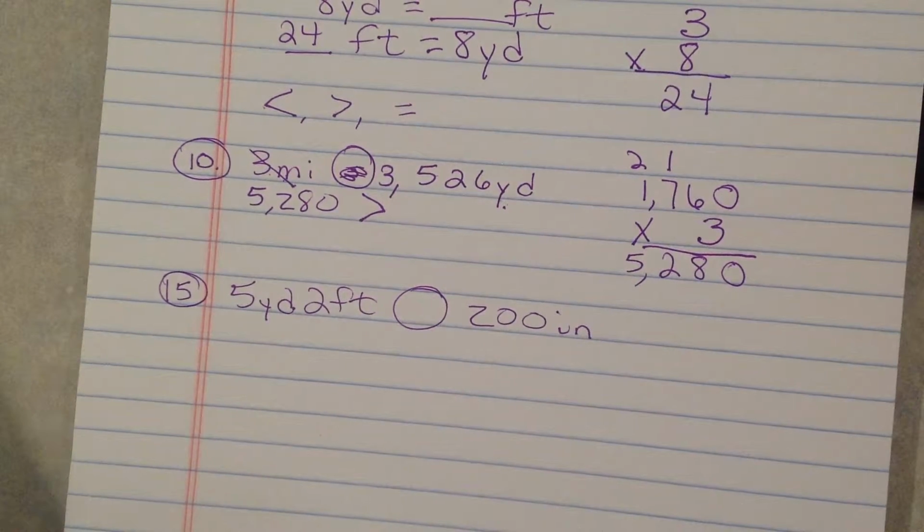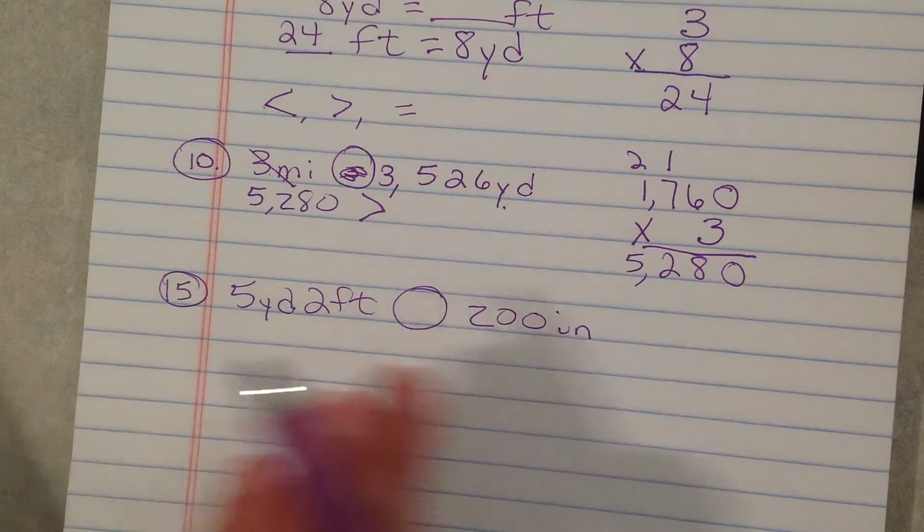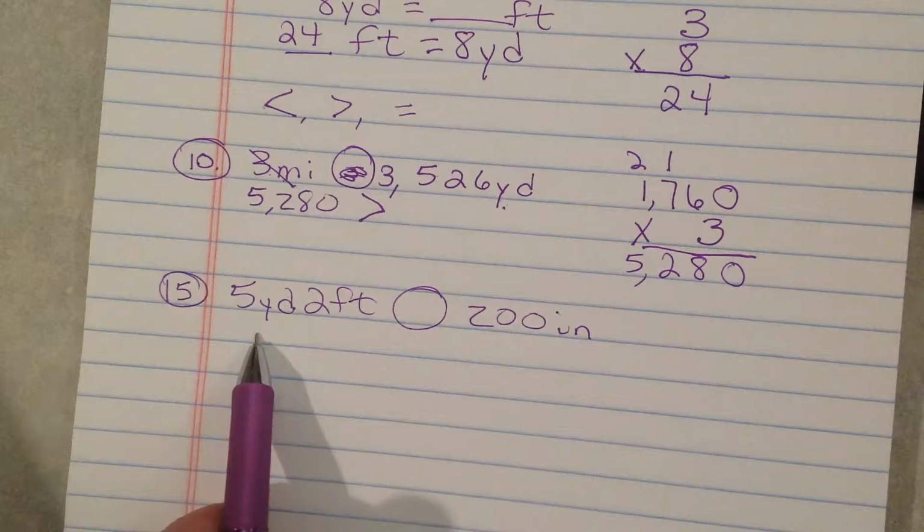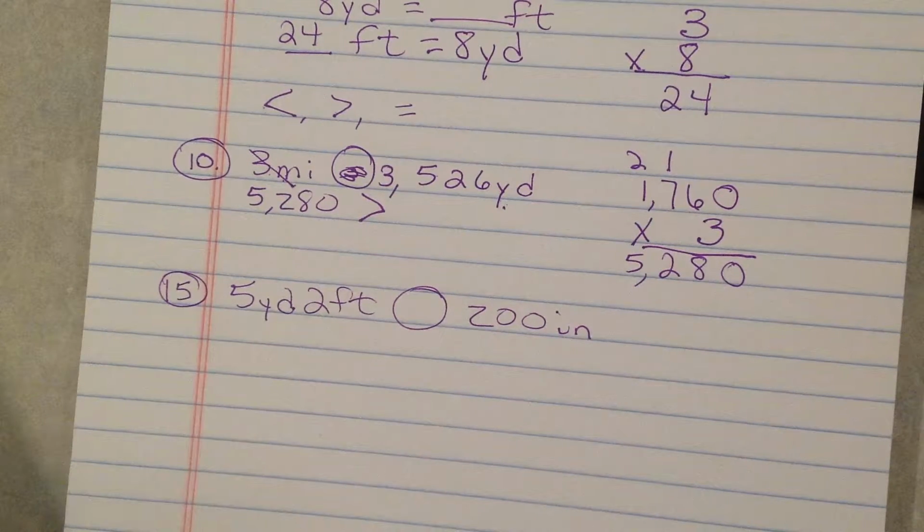Now on your star chart, it doesn't give a direct conversion from yards to inches. You have to go through feet first. It tells you how many feet in a yard, and then it tells you how many inches in a foot.